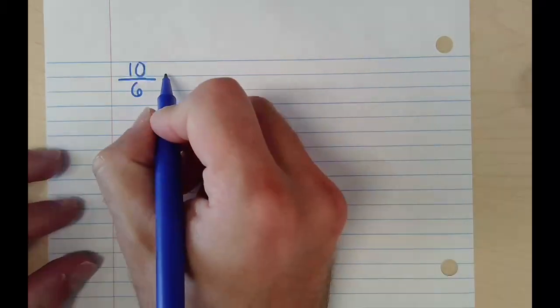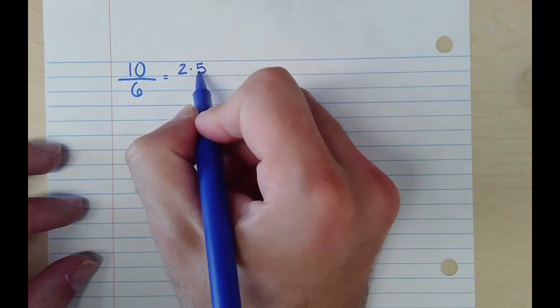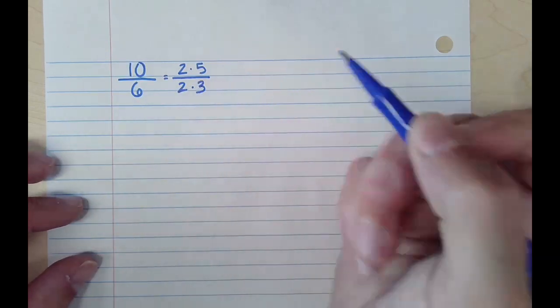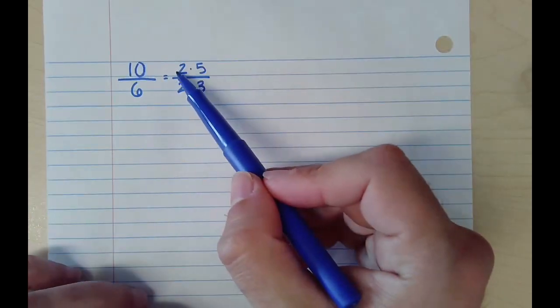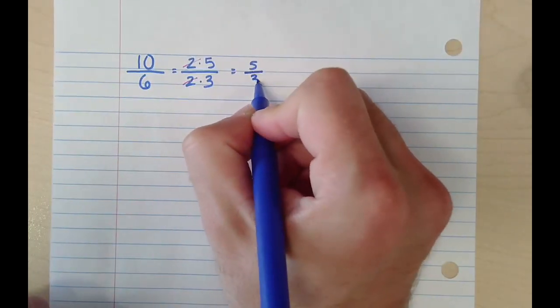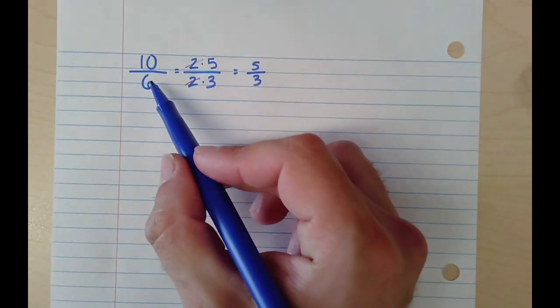So we're just going to review this idea and see how it fits into what we're doing with expressions today. If I look at 10 over 6, I'm looking at how I can rewrite 10 and 6. I could write 10 as 2 times 5, and I can rewrite 6 as 2 times 3. Because I do that, I can cancel out the 2's. The 2's would cancel, and I'd be left with 5 over 3. 5/3 is the simplified form of 10/6.